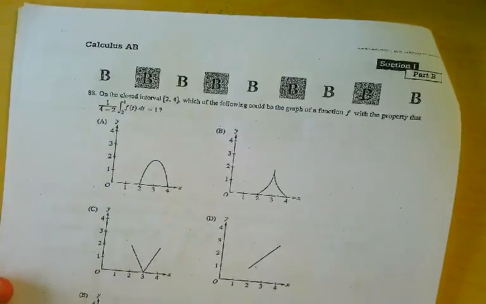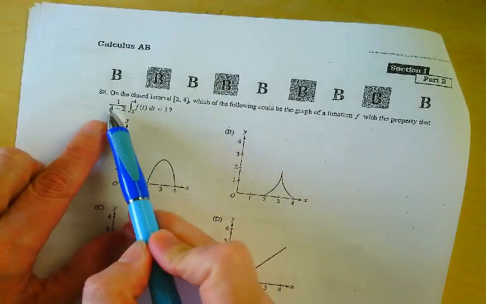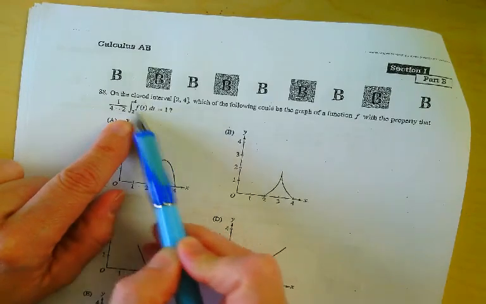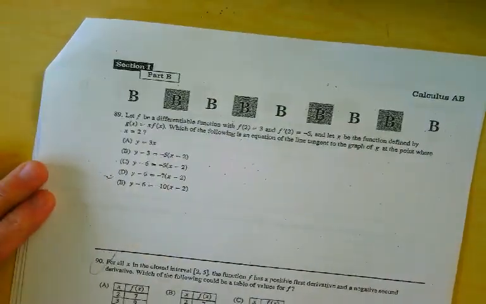88, again, I thought was super easy. 1 over 4 minus 2 is just half. So a half of somebody's area has to come out to be 1. You can kind of go through and estimate each area. Pretty easy question. 89.